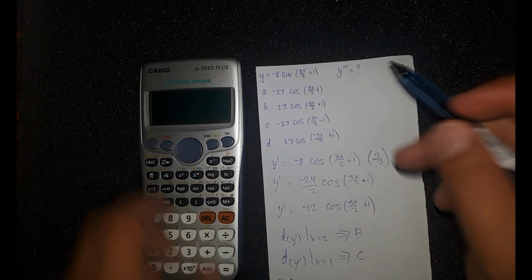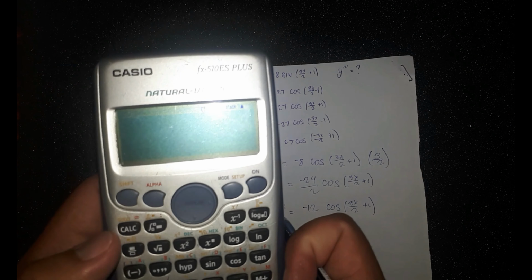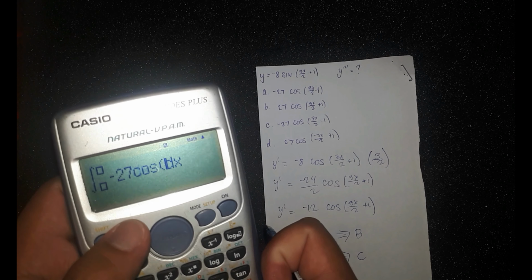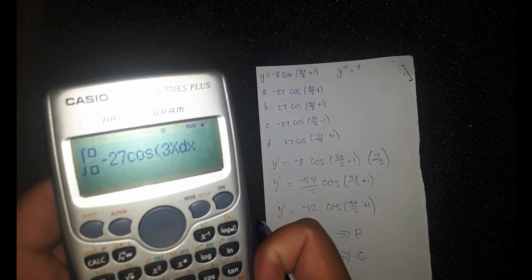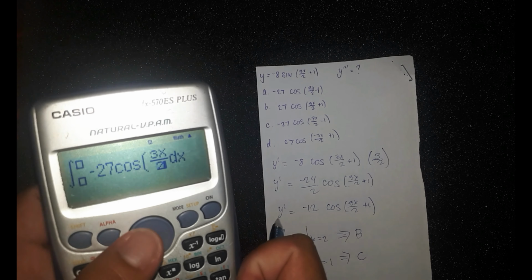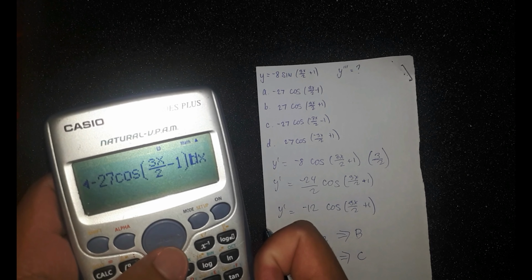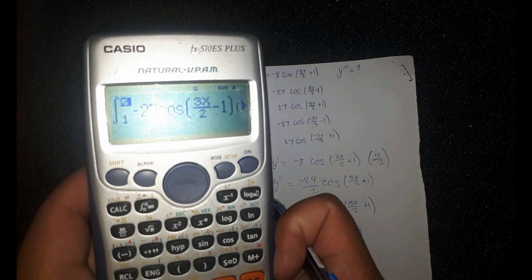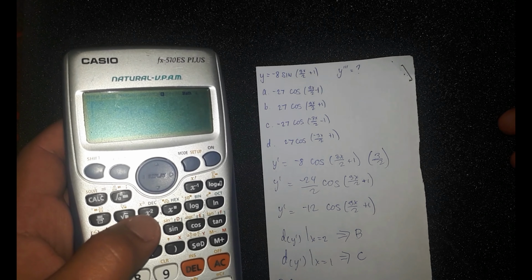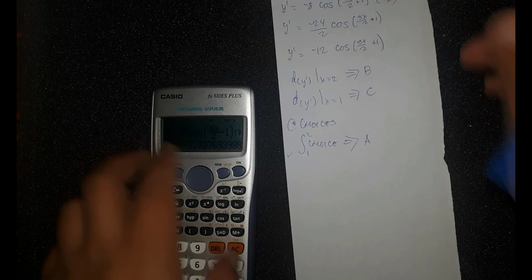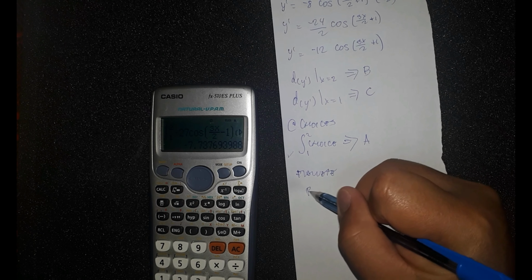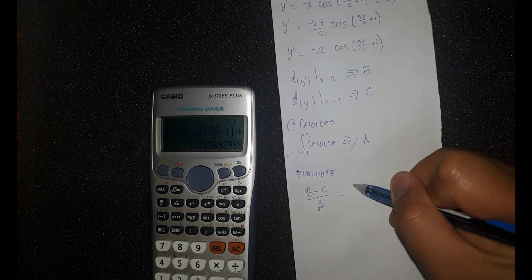So let's see, choice A, integral ng negative 27 cosine ng 3x all over 2 minus 1 with lower limit 1, upper limit 2, and store to A. After mo makuha yung value ng A, evaluate B minus C all over A if it is equal to 1.